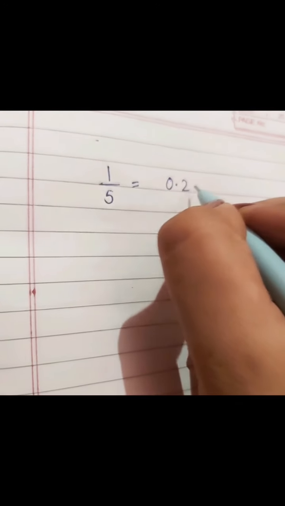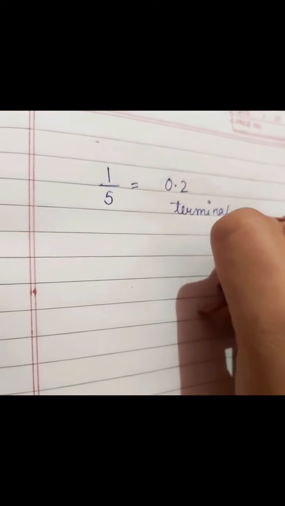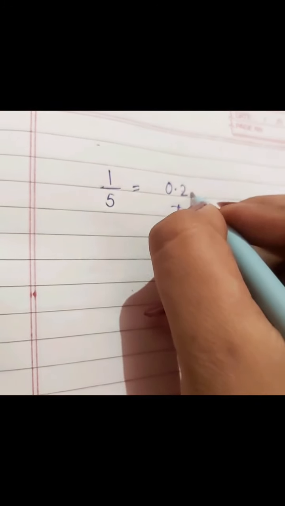Now this cannot be divided further. This means this is terminating decimals. Decimal expansions that end are terminating decimals.